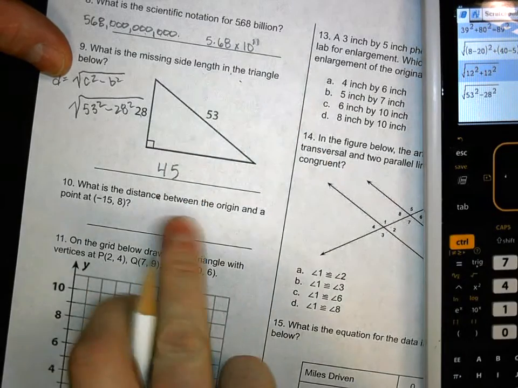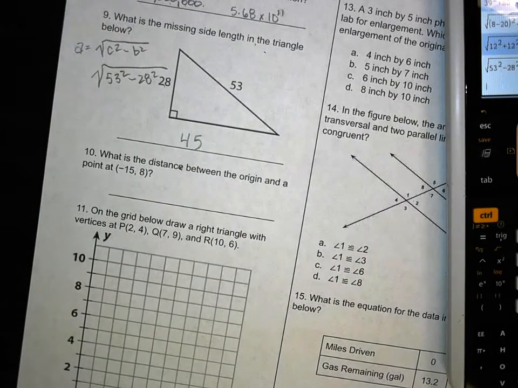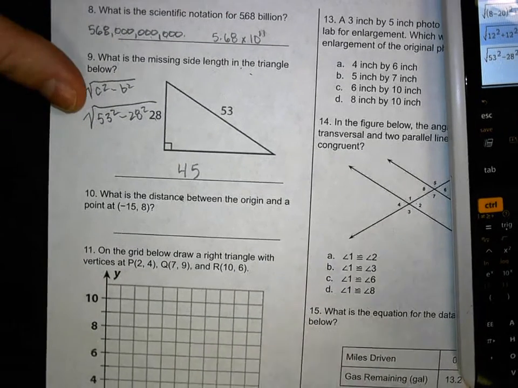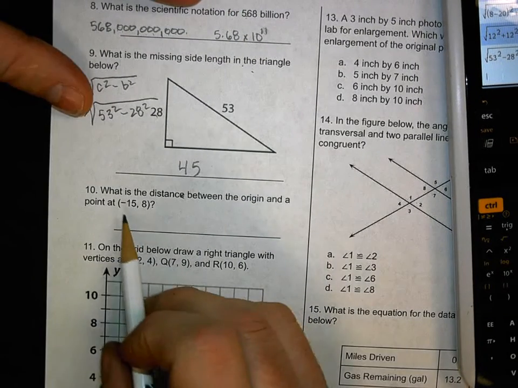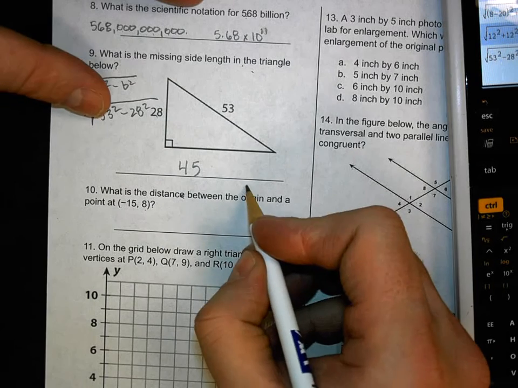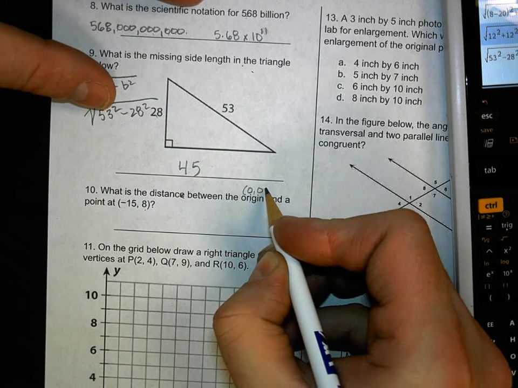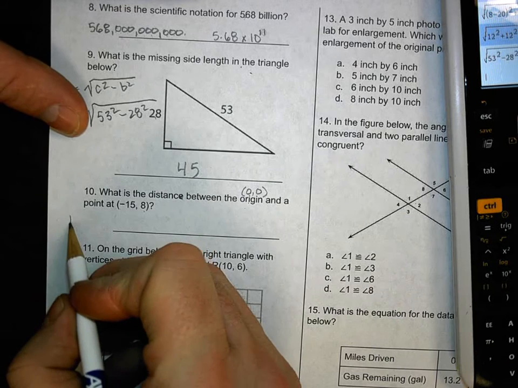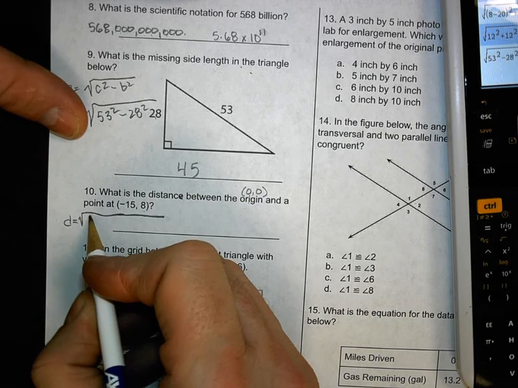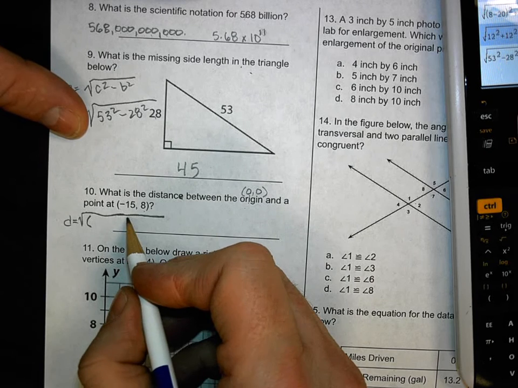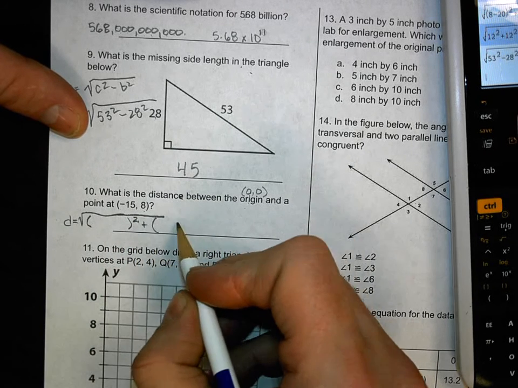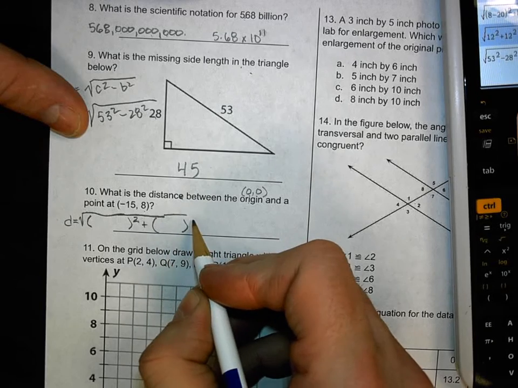So this one, number 10, is a distance formula question, but it's written a little differently. If you think about it, we have 2 points. We have negative 15, 8, and the other one is the origin, which is 0, 0. So distance formula says D equals the square root of x sub 2 minus x sub 1 squared plus y sub 2 minus y sub 1 squared.